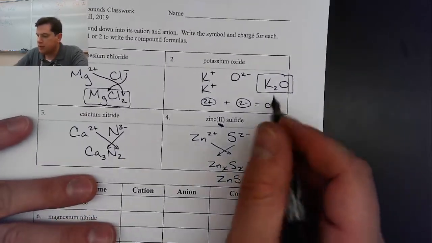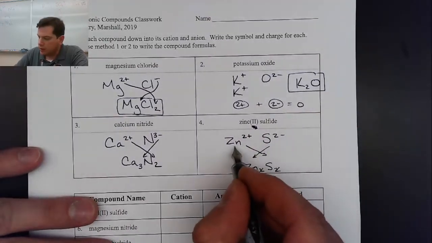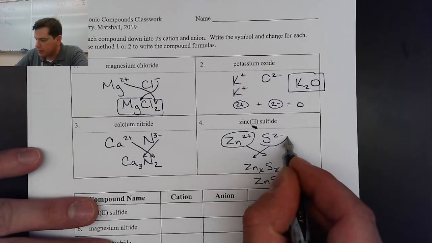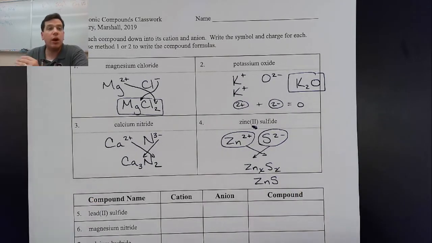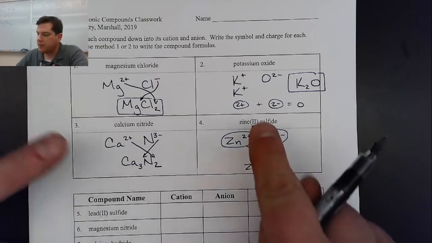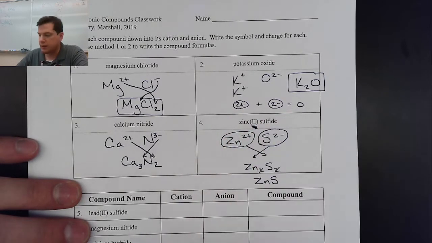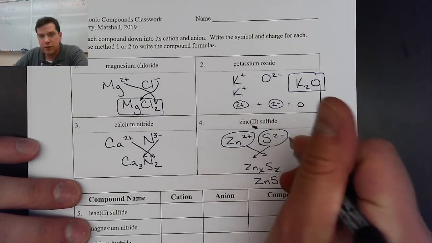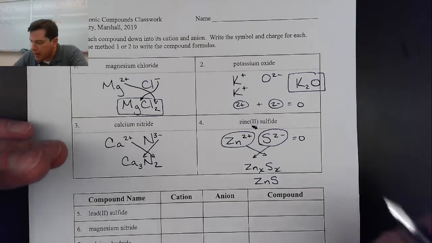If you just use my method up here, I could look at this and say, okay, this ion right here is a 2+, and this ion right there is a 2-, and that is already balanced. If I'm thinking of it in terms of 2+ and 2-, I can see that they are balanced. 2+ and 2- equals 0, so they're balanced. So I don't have to crisscross it.